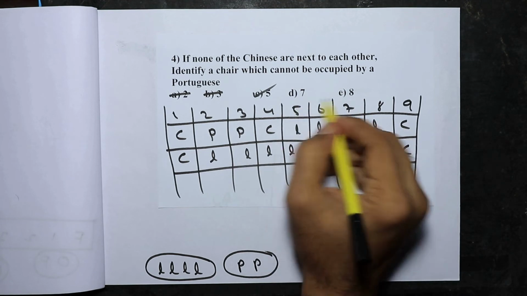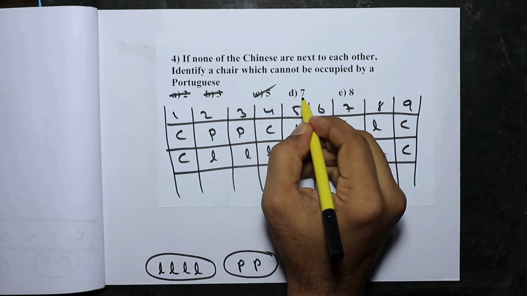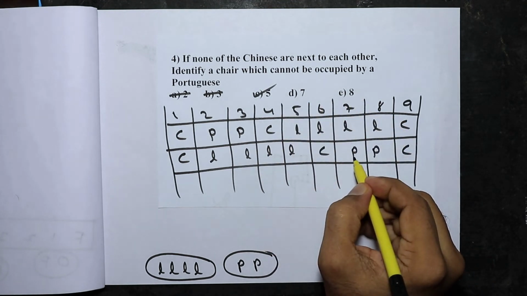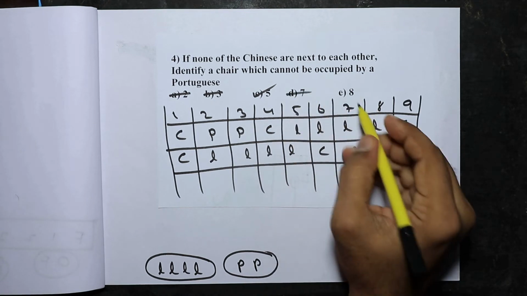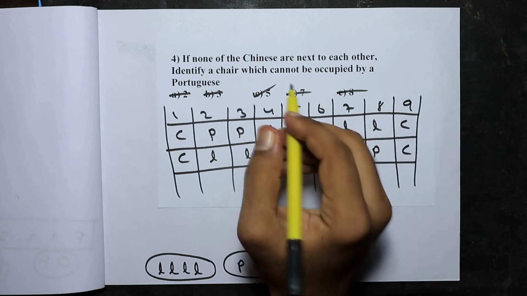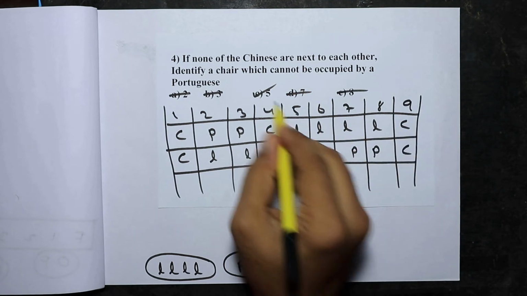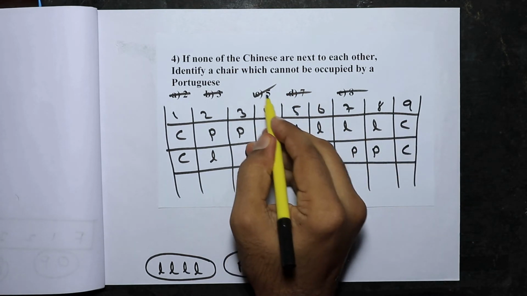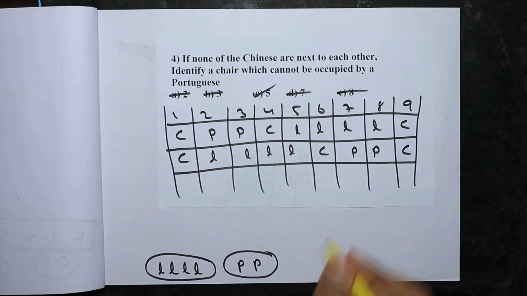Now let us eliminate the other options. 7 can be occupied by Portuguese, so that is wrong. 8 can be occupied by Portuguese, so that is also wrong. So the chair which cannot be occupied by a Portuguese is chair number 5, that is option C.